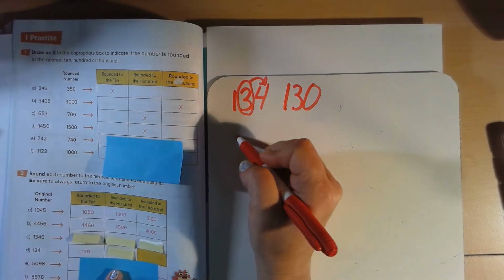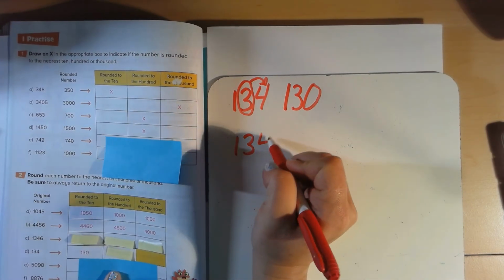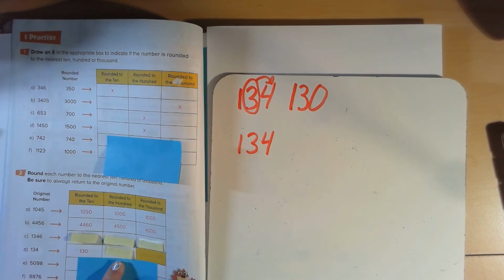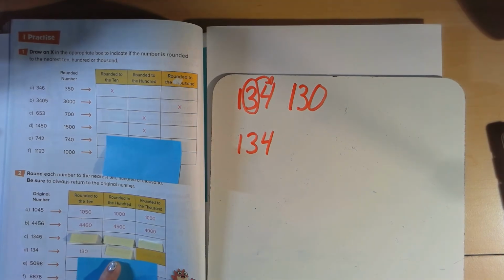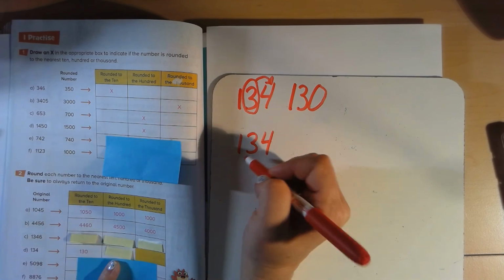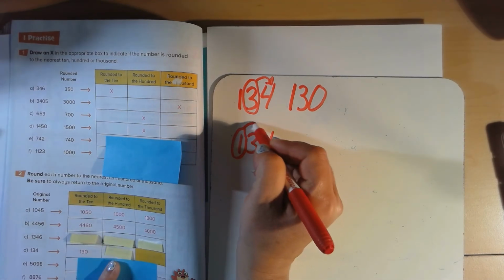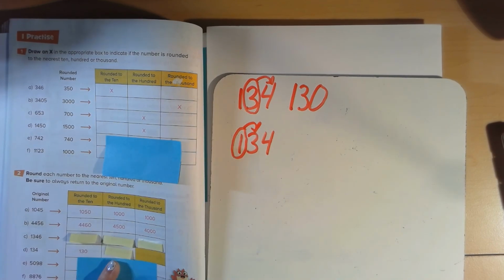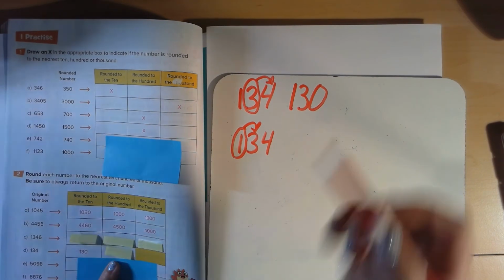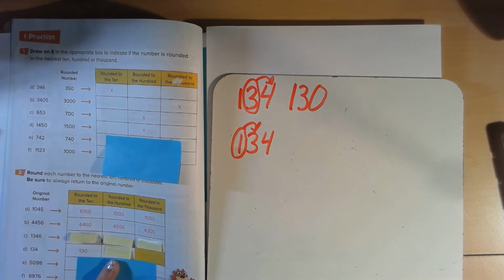What about 134 to the nearest hundreds position? Find my hundred spot. It's the 1. Look to my right. It's a 3. 3 says keep the 1 the same.